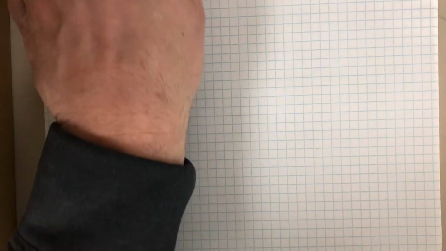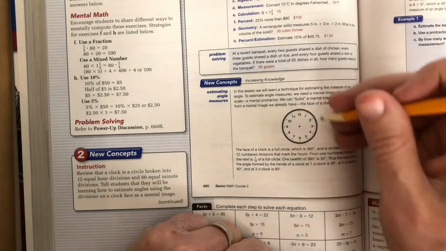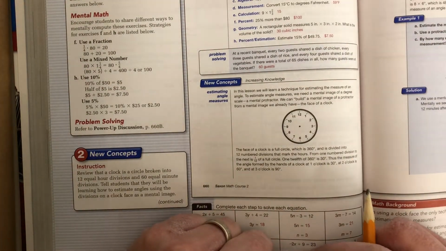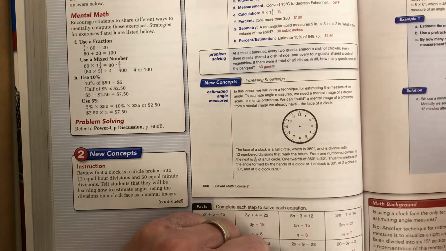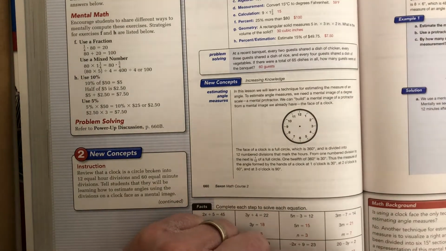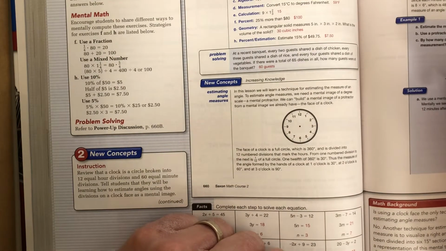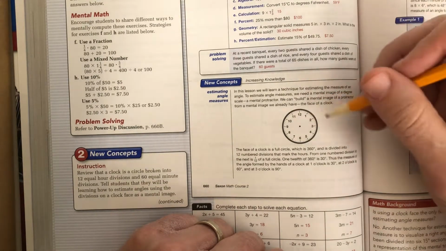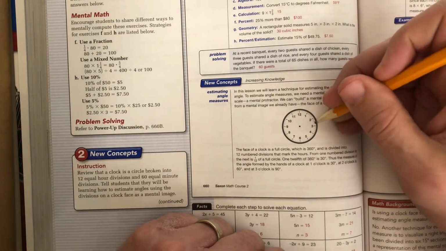First off, estimating angle measures. In this lesson, we're going to focus on a clock. A clock is a full circle, right? And we know a full circle is a total of 360 degrees. So this clock is split into 12 different sections. Each number represents 1/12 of a full circle, 1/12 of 360 degrees, which would be 30 degrees. So each of these represents 30 degrees.